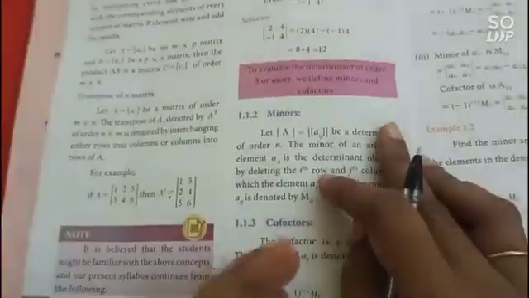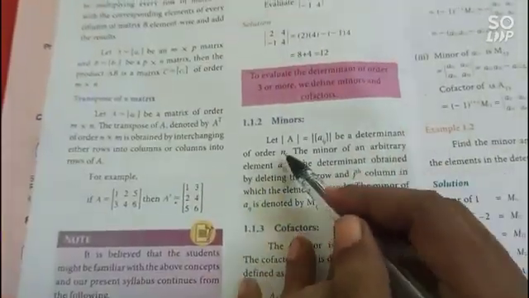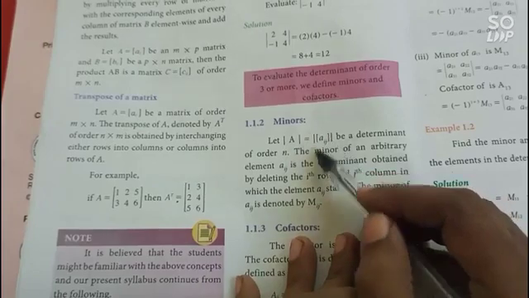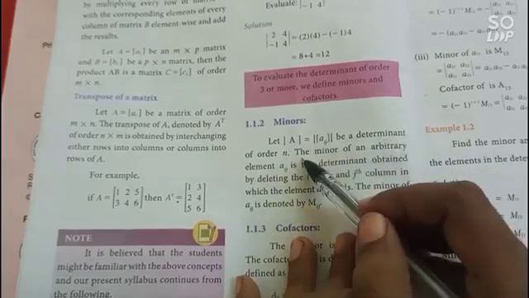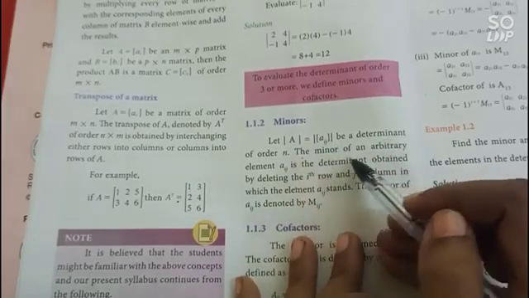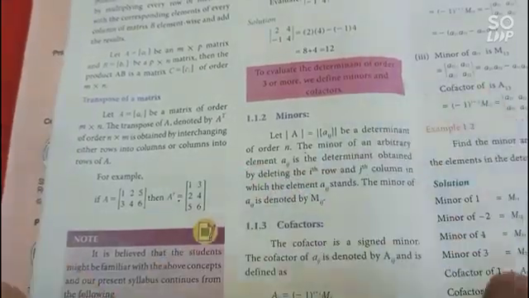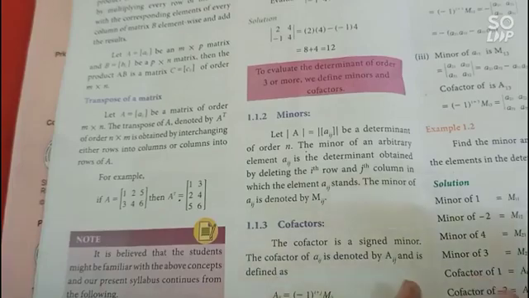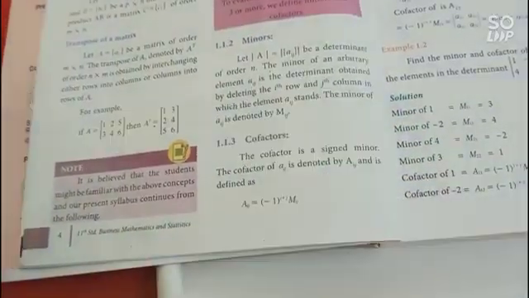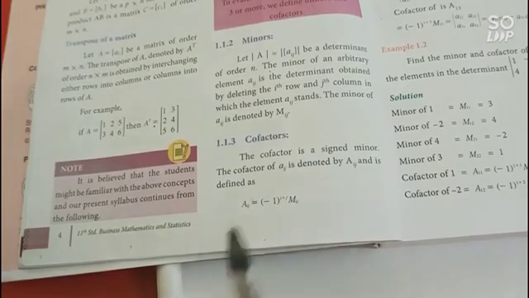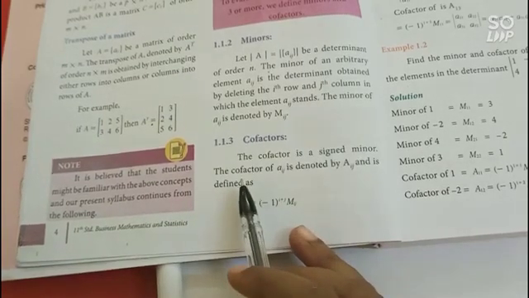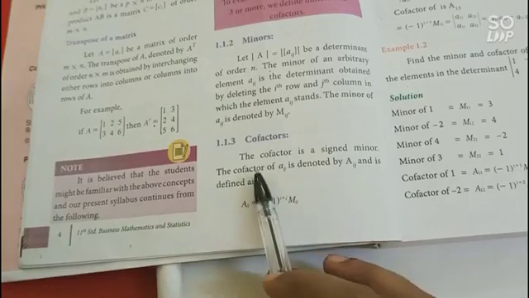What do you mean by minor? Let determinant A be equal to determinant of aij with order n, the minor of an arbitrary element aij. This one is confusing, so you won't understand it yet. When we do the problem, you will get the knowledge. Before that, this one is very important: how will you find the cofactor? We need to know this.